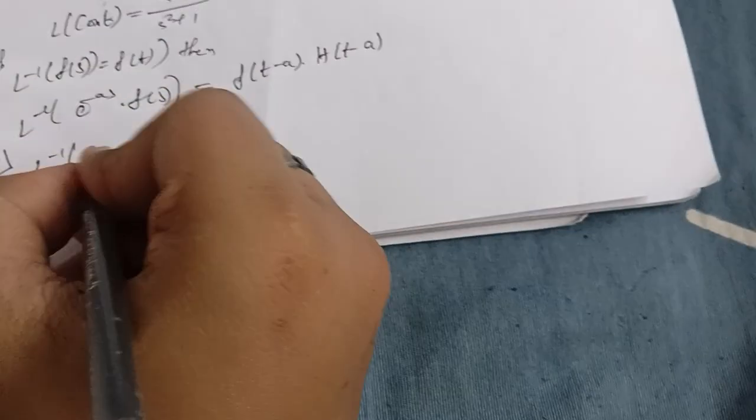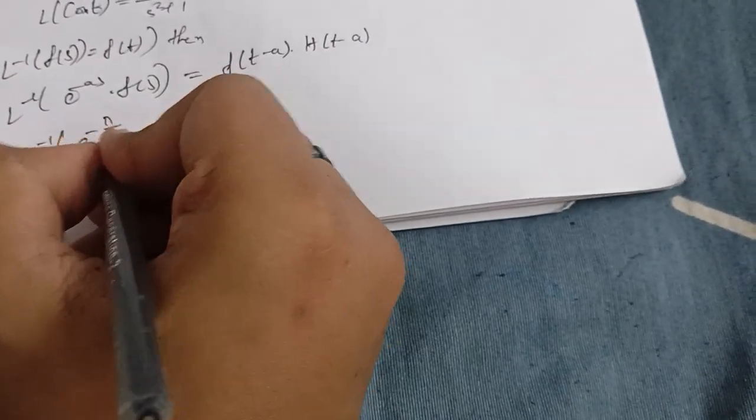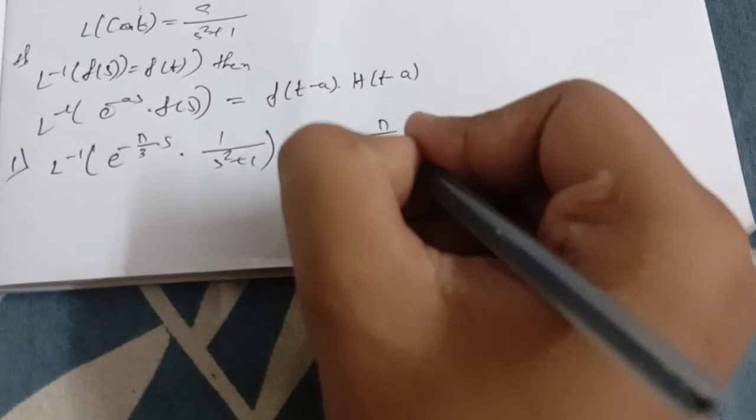So question number 1, Laplace inverse of e power minus pi by 3 s times 1 by s square plus 1. What do you first think? Here e power minus as is our standard formula, so here a is equal to pi by 3, and this part is F(s).